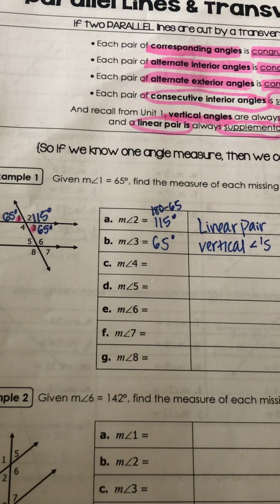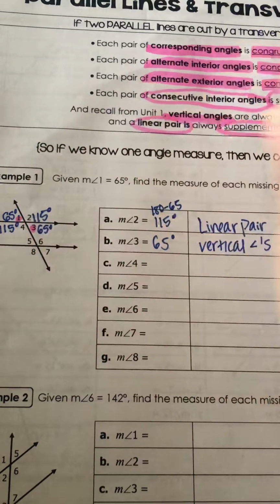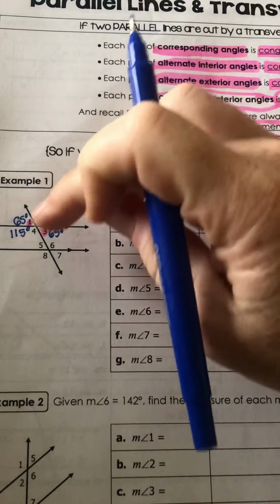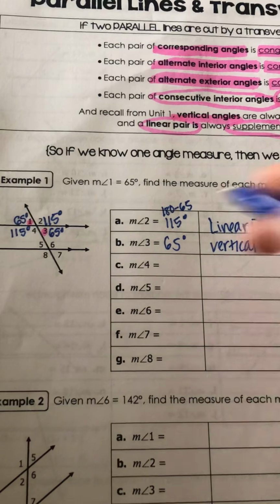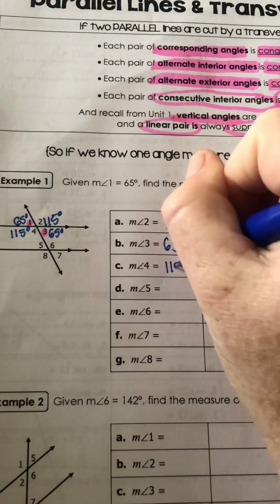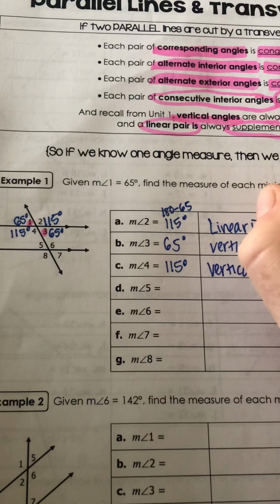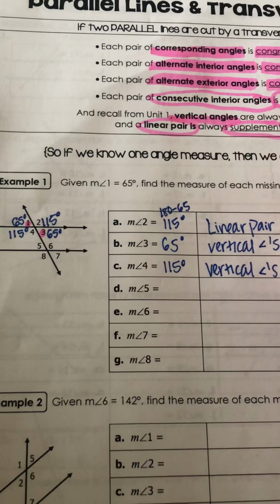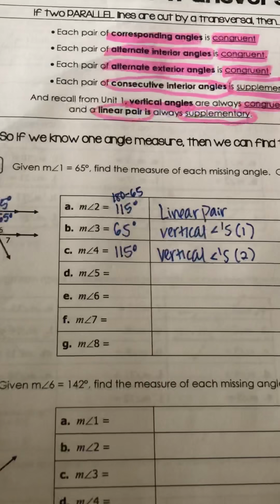All right, measure of angle 4. You could also say that's vertical to angle 2 if you want. Or actually, angle 4 makes a linear pair with angle 3 and a linear pair with angle 1. There's a lot of different ways to find the answer. But I'll just say vertical angles, and that's vertical to 2. This one was vertical to 1.